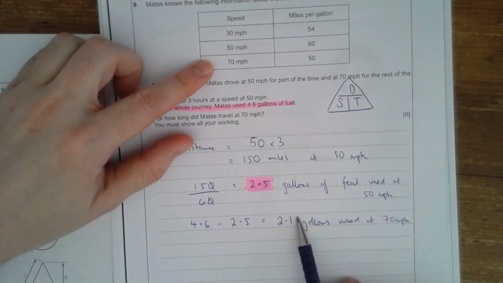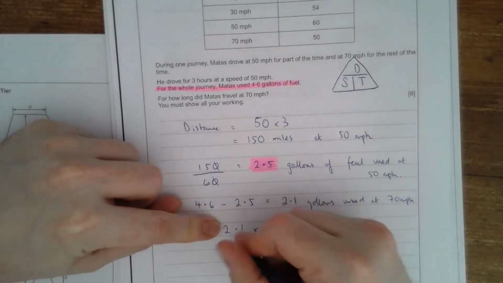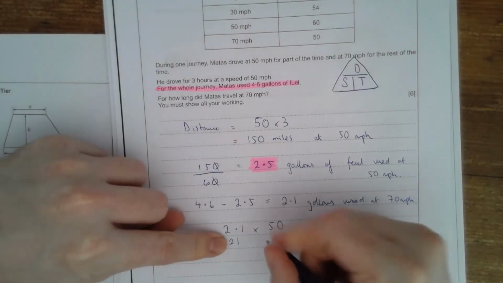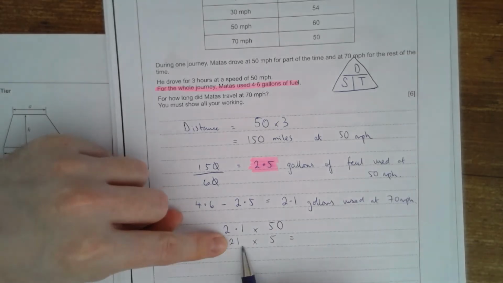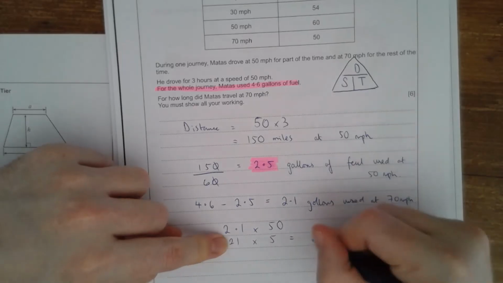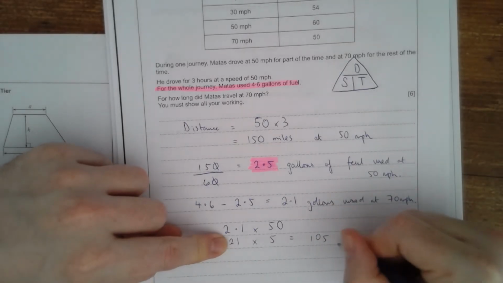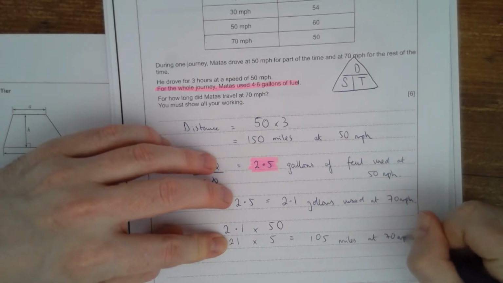So 2.1 times 50, I can't do that off the top of my head. So I'm going to times that by 10 and divide that by 10, which is a trick I've used in different videos. If I make something 10 times bigger then 10 times smaller, it's still exactly the same thing. 21 times 5, I know very quickly. It's 105 miles at 70 miles per hour.